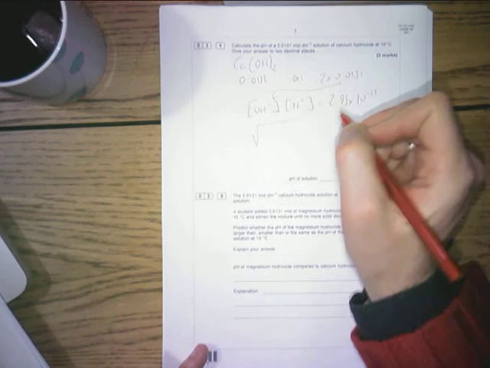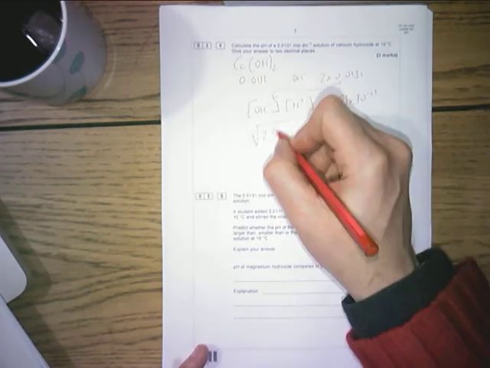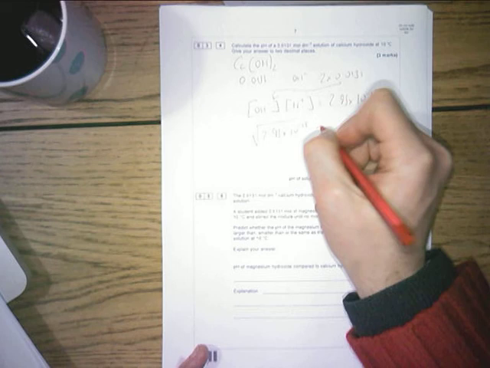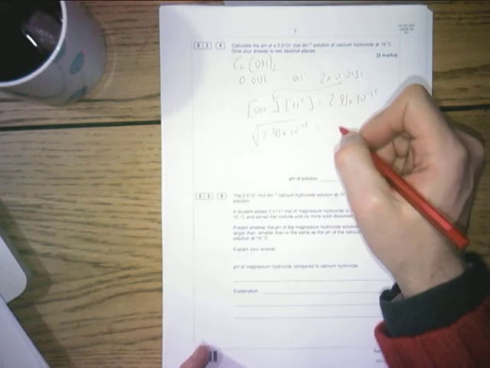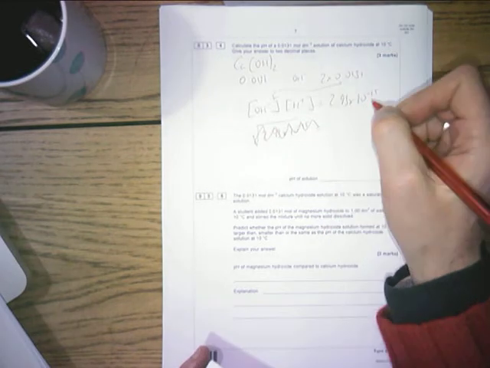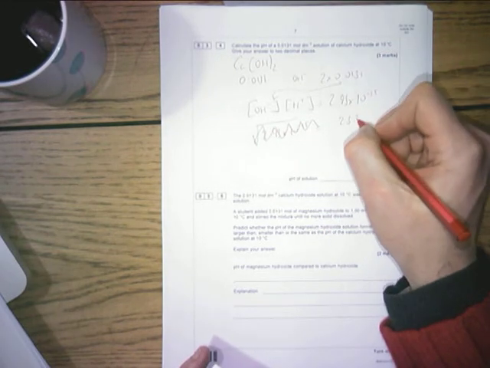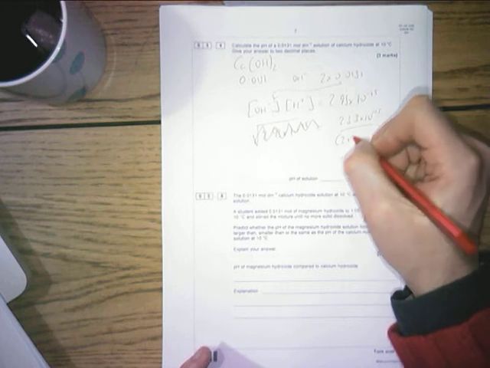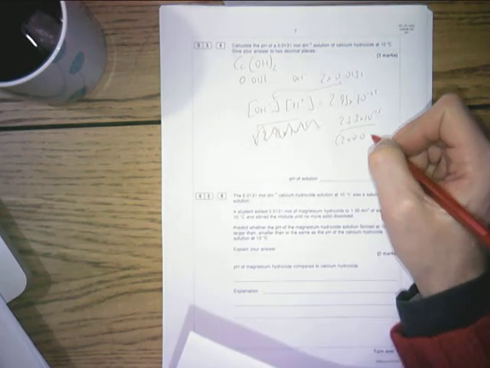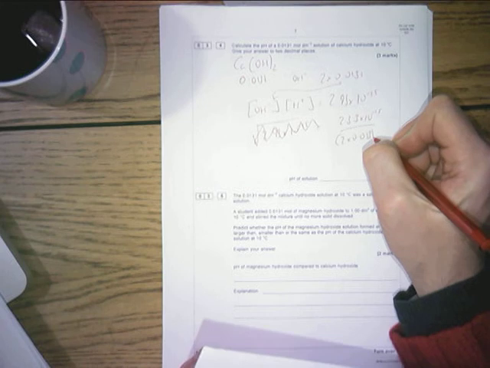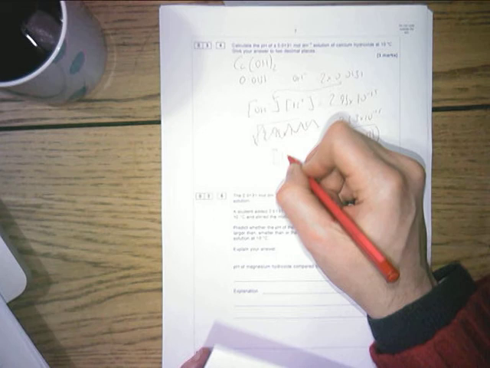So the concentration of H plus is 2.93 times 10 to the minus 15 over 2 times 0.0131. That will give us a concentration of H plus. Okay, and then we're going to negative log it to get the pH.